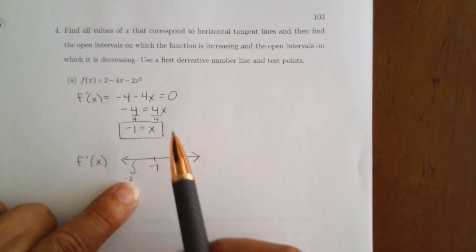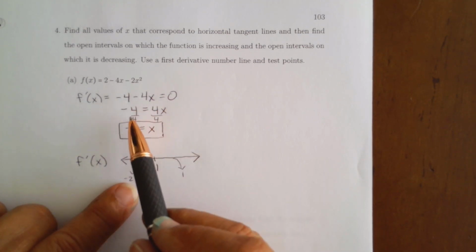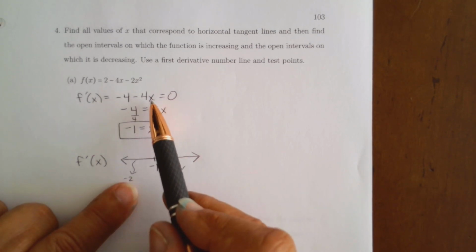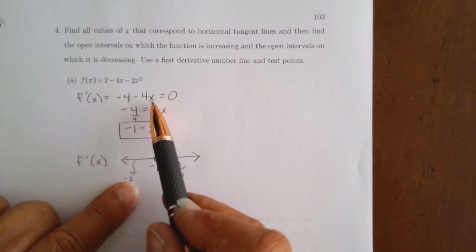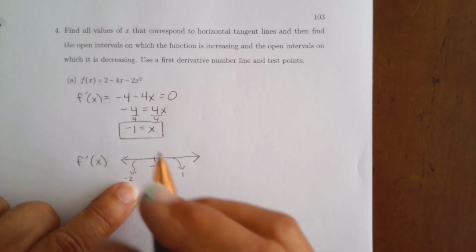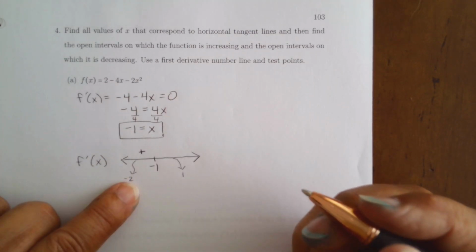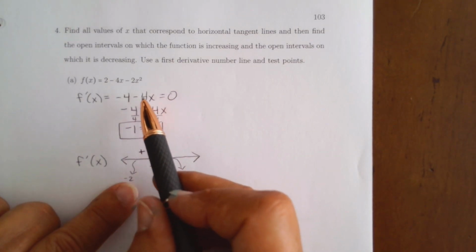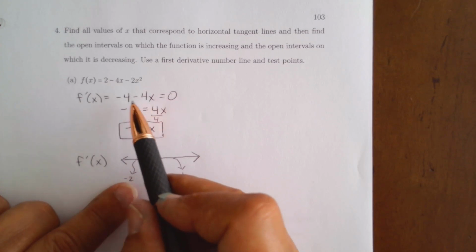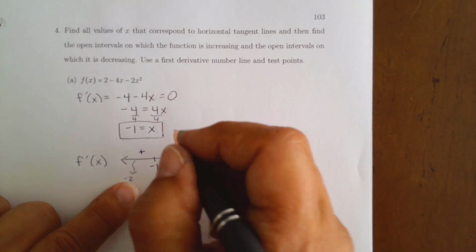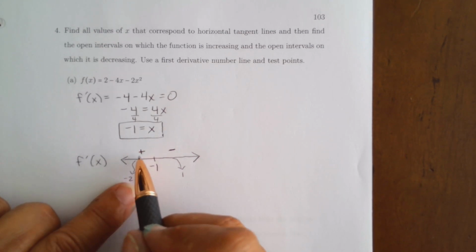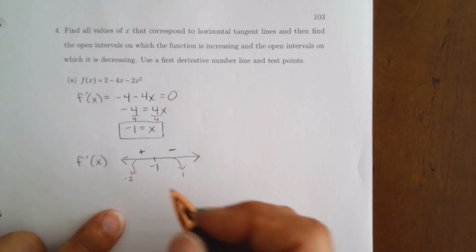All right, now I didn't have factors, so I'm just going to plug it into my function. So if I plug in -2, be careful. -4 times -2 is +8. So -4 plus 8 is a positive number. So over here is positive. Okay, and then if I put 1 in here, -4 times 1 is -4. -4 minus 4 is -8. So this side is minus. So this side's where your function's increasing, and over here's where your function is decreasing.